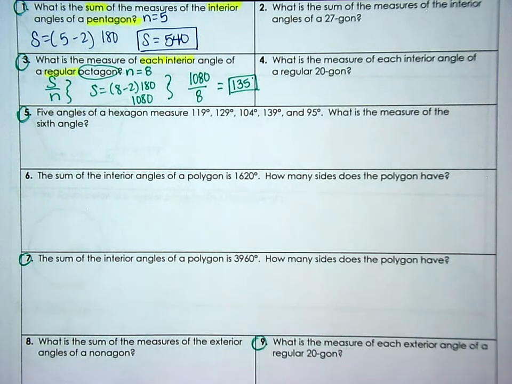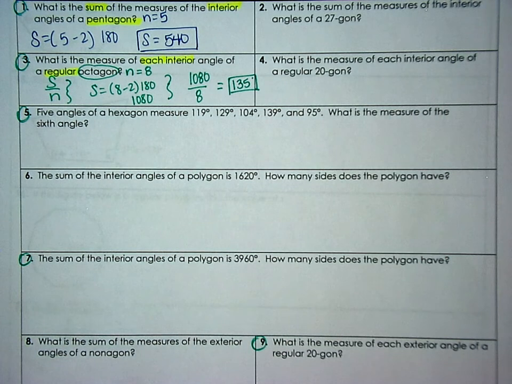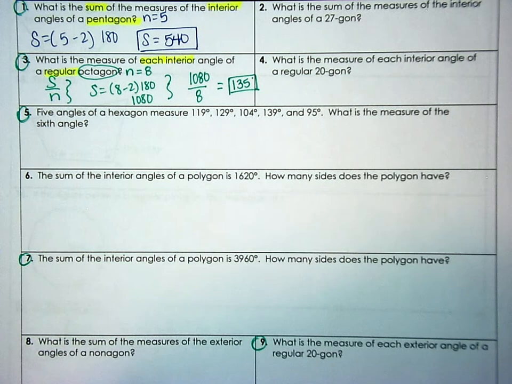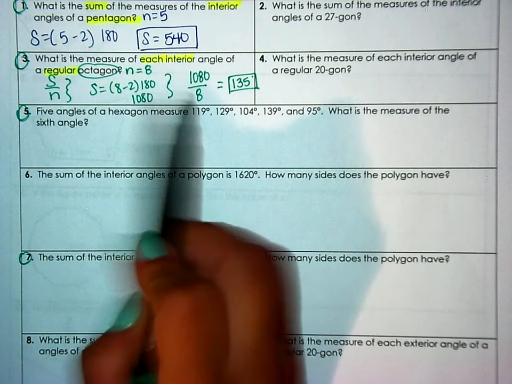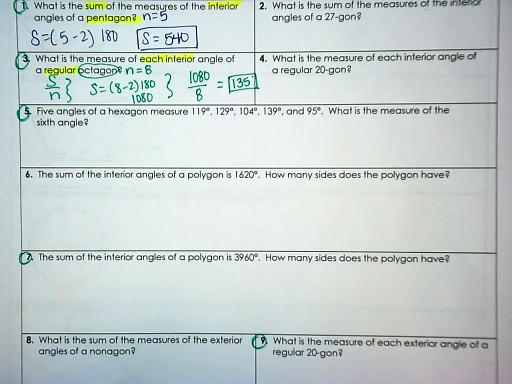Okay? You will try the one beside it. It's worded exactly the same, but this time it changes to the word 20-gon. So the only thing that's going to change is instead of having an 8, you're going to have a 20, and obviously the number will change because it'll be a larger number. Okay, we're going to do number 5.